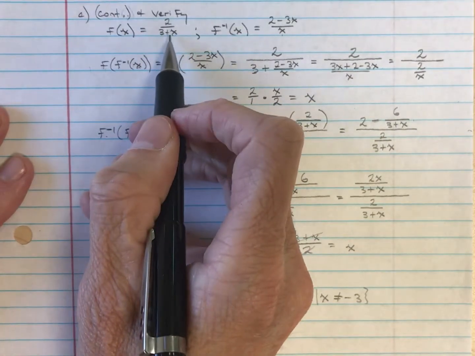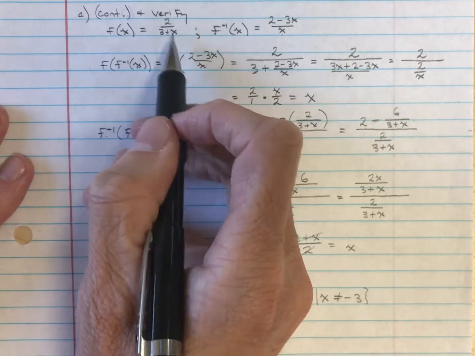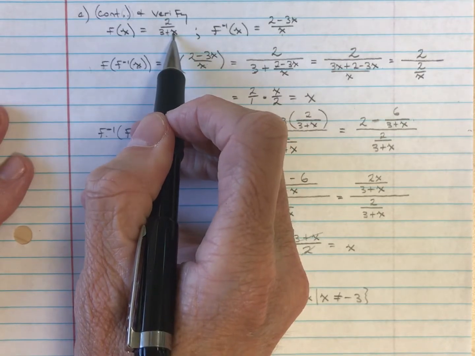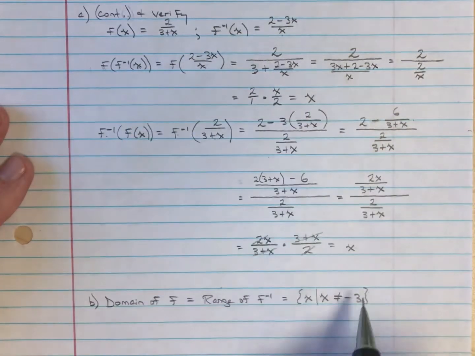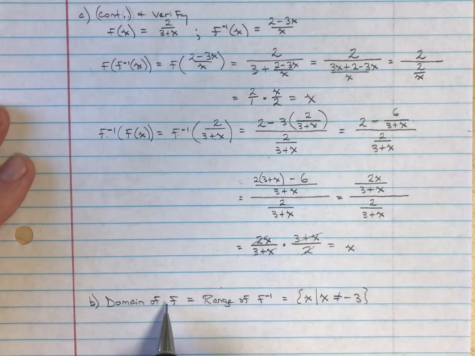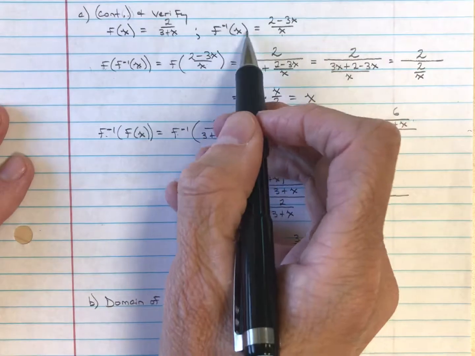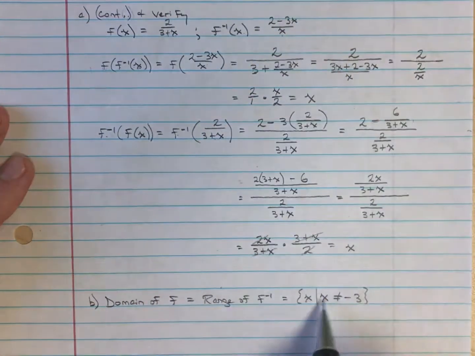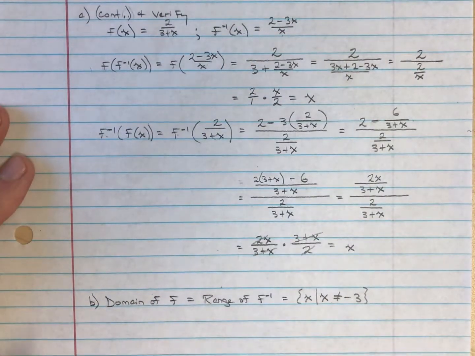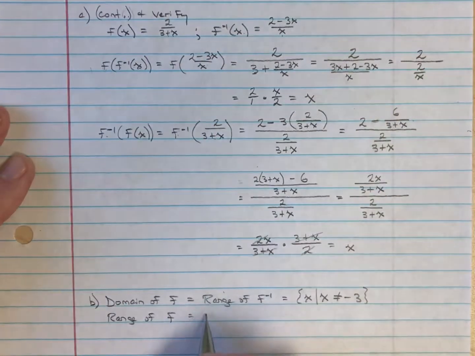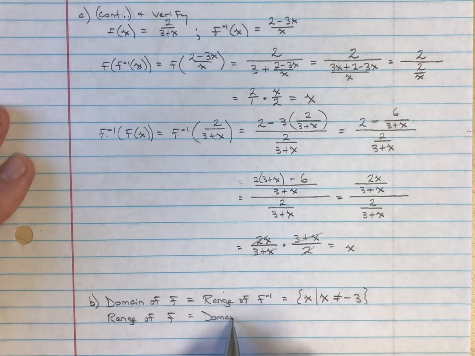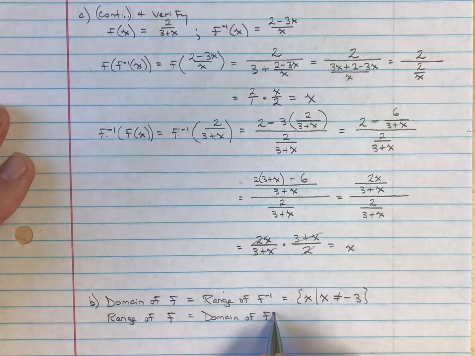Here's the function. This is a rational function. It'll take any x you want, but a -3 will make the denominator 0, and so it won't take -3. So the domain of this function is all x's but -3, which means the range of the inverse function is any x but -3. And the range of the f function is equal to the domain of the inverse function.